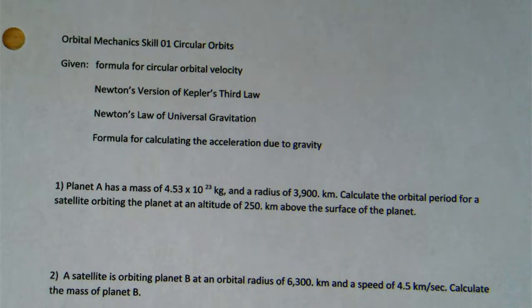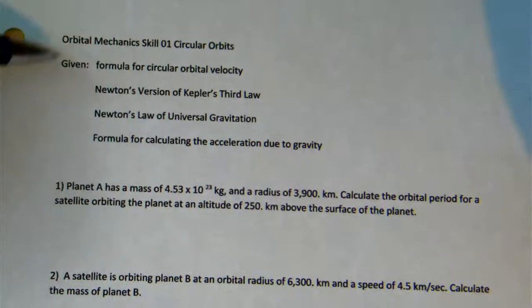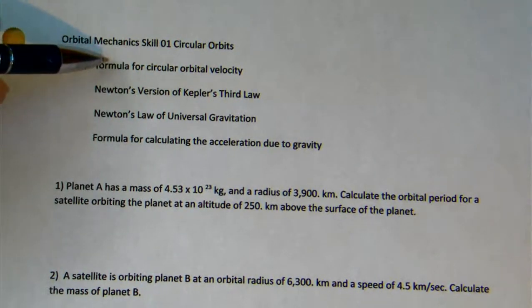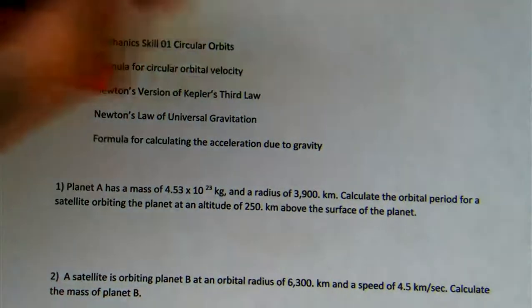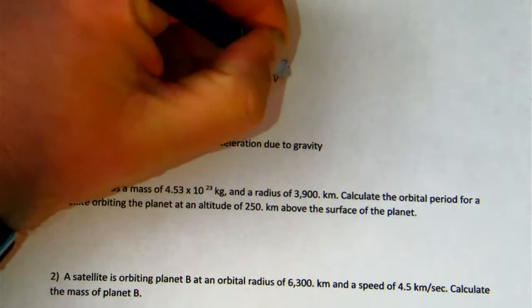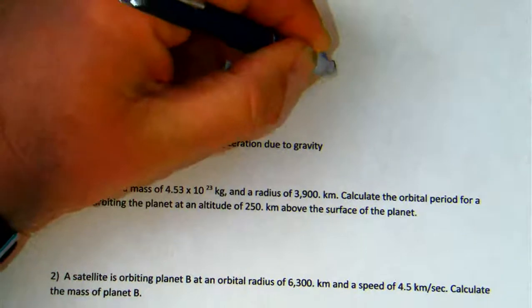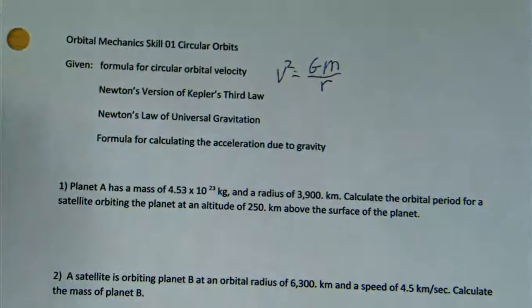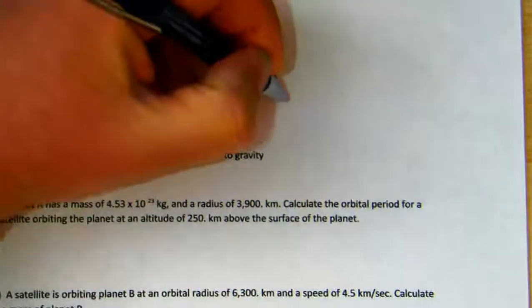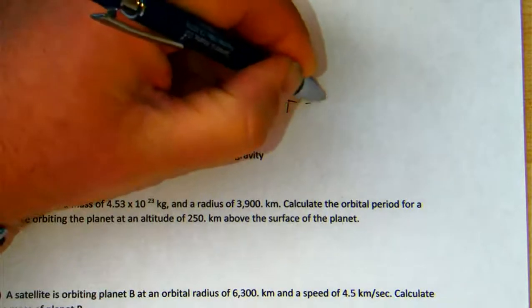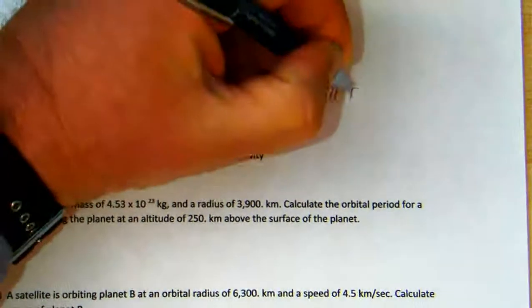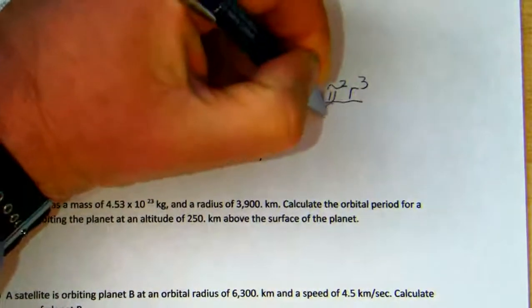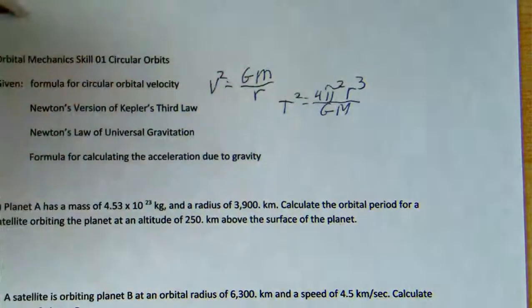All right, this is a debrief on the solutions to orbital mechanics skill 1 on doing circular orbits. For this, you need to be able to calculate the circular orbital velocity. That one is v squared equals G times the mass of the central body divided by the orbital radius. Newton's version of Kepler's third law says T squared is equal to 4 pi squared orbital radius cubed divided by G times the central mass.